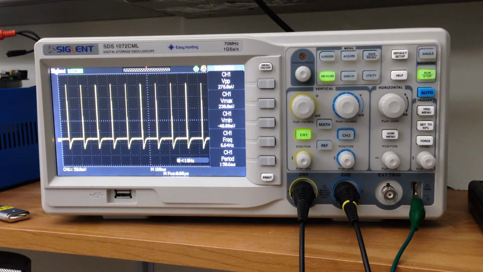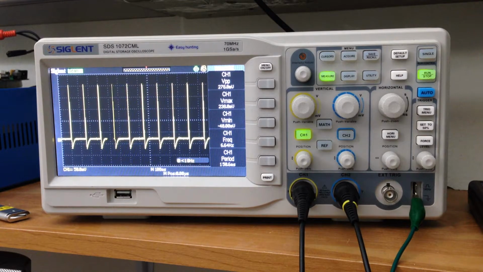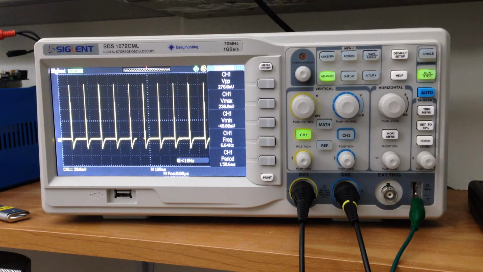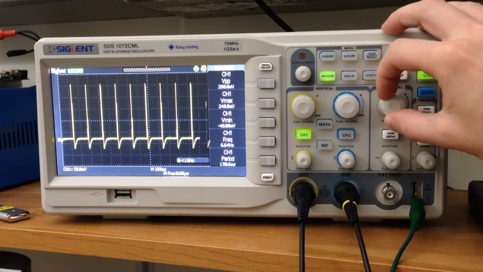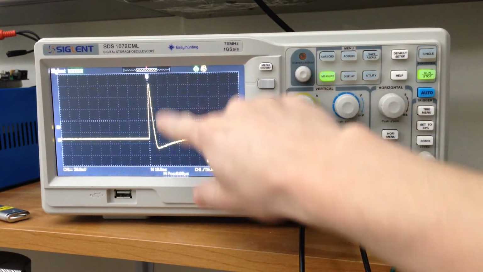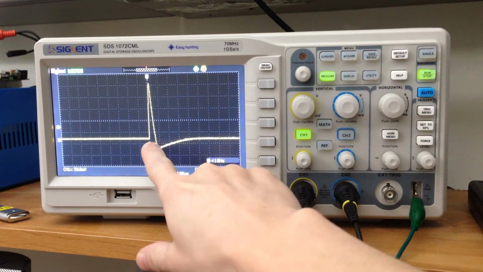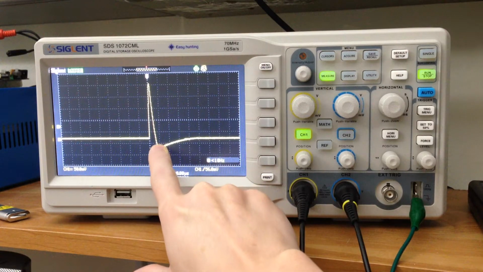This is the output of a circuit I just made, whose purpose is to simulate the shape of mammalian action potentials, or at least cortical mammalian action potentials. Action potentials are depolarizations that depolarize and repolarize very quickly, and they have a little bit of an overshoot, which is called an after hyperpolarization.